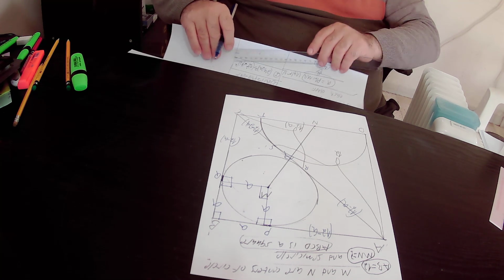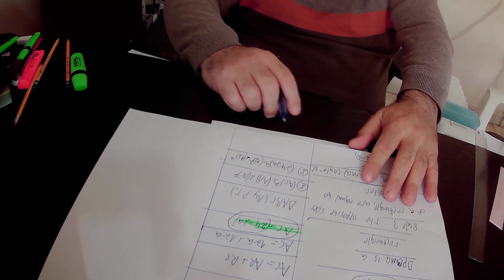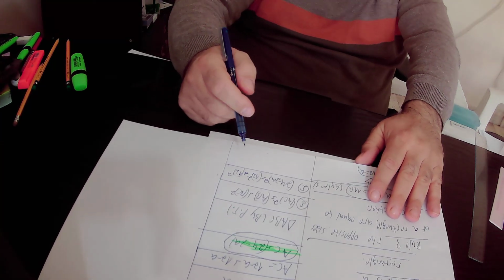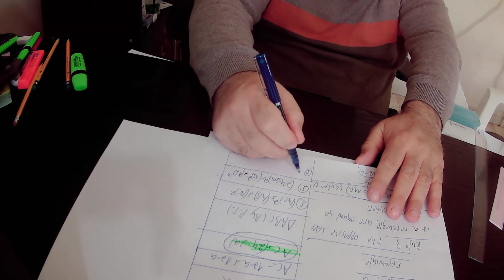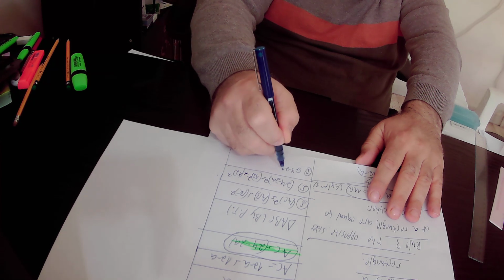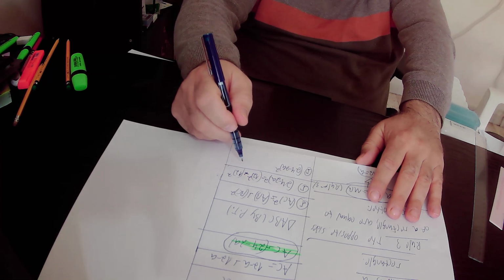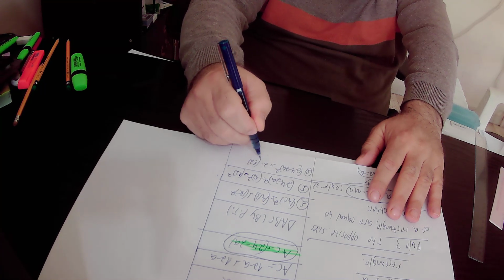So in conclusion, we found out that (24 minus 2A) squared equals 12 squared plus 12 squared, which is 2 times 12 squared. Let's call this equation number 1.